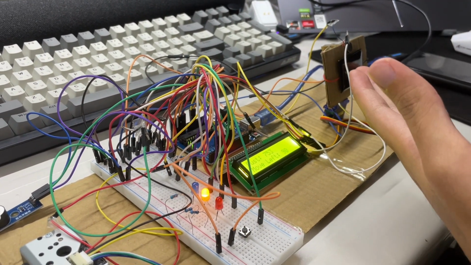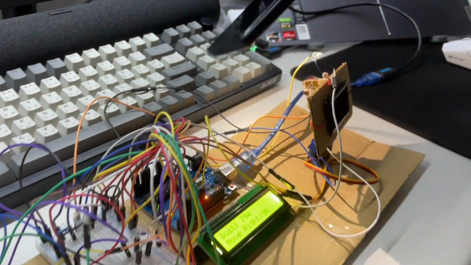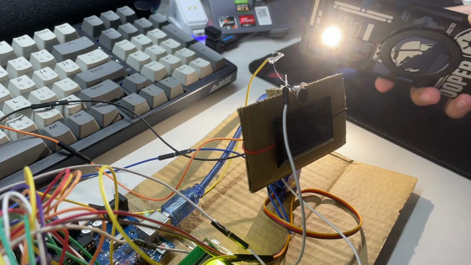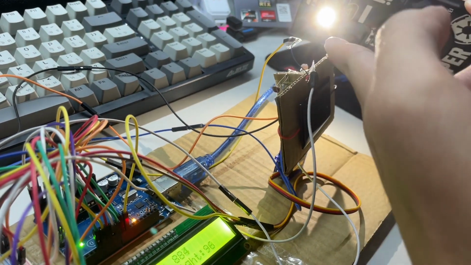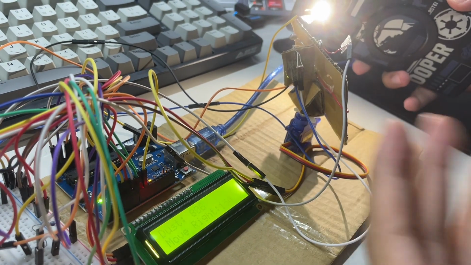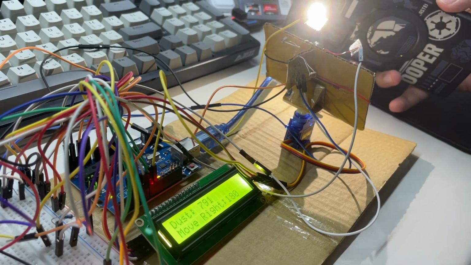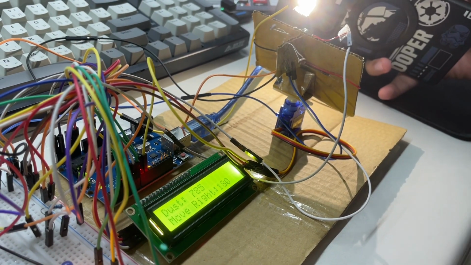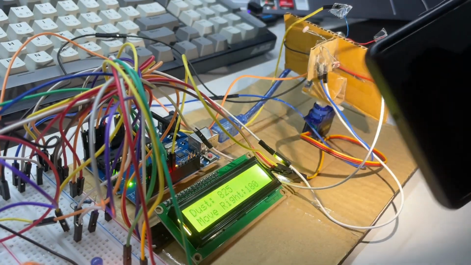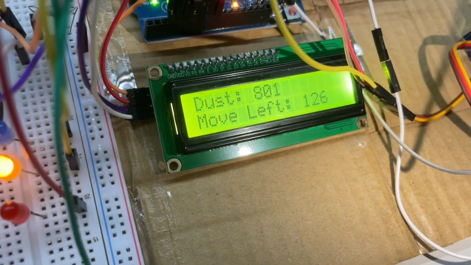Next is automatic solar tracking. Shine a floodlight around the panel like this. It will move. The LDR detects the change in light intensity. The Arduino compares the left and right values. Based on this, it sends a signal to the X motor to rotate the panel toward the light source, like this. If the light is strong on one side, it will move left.